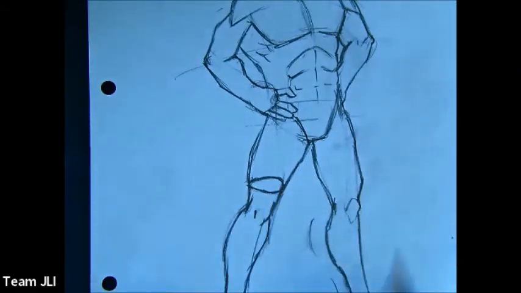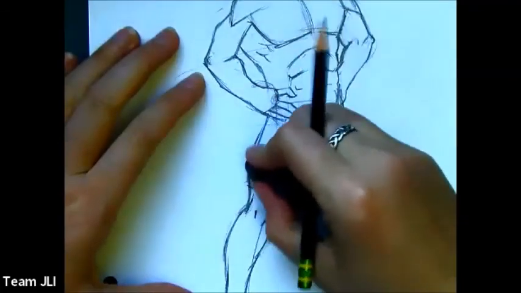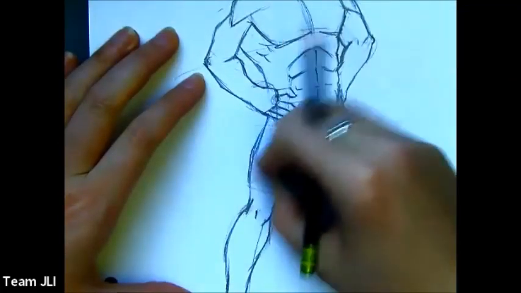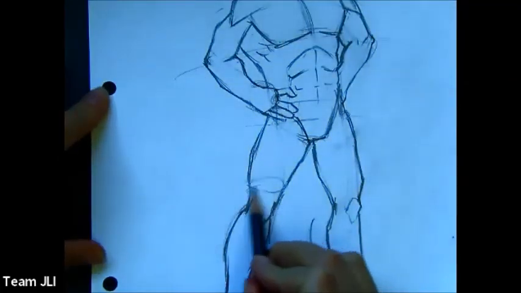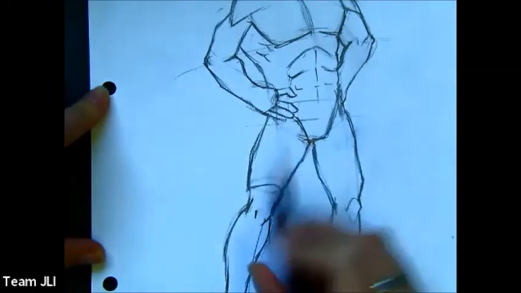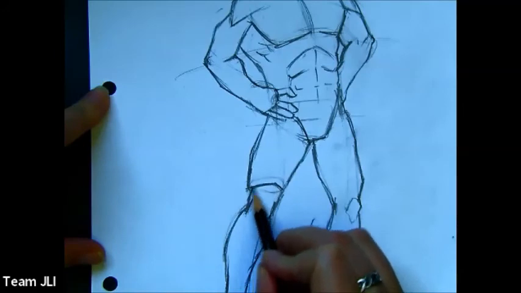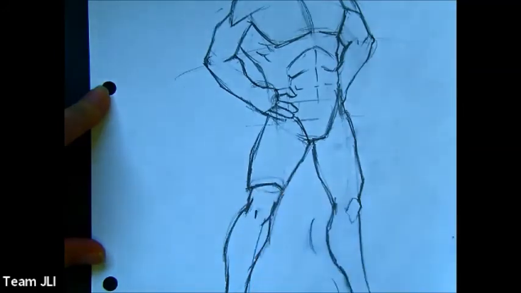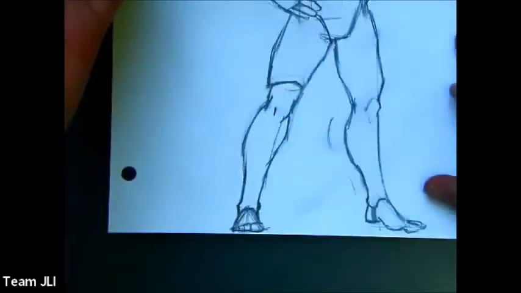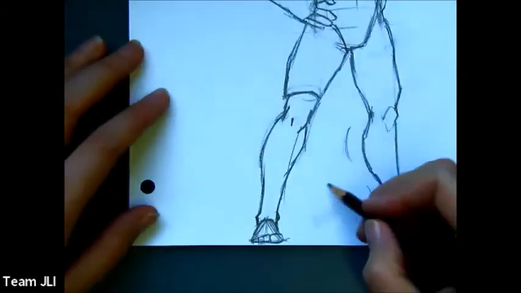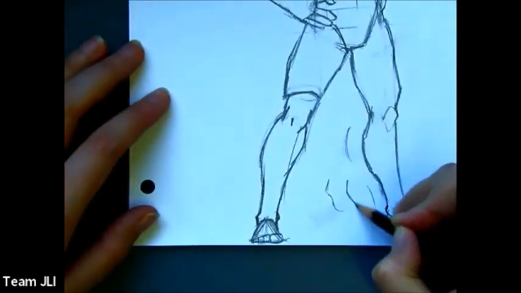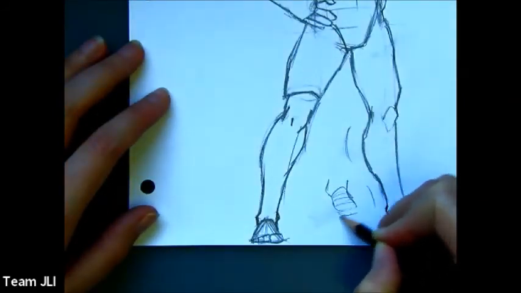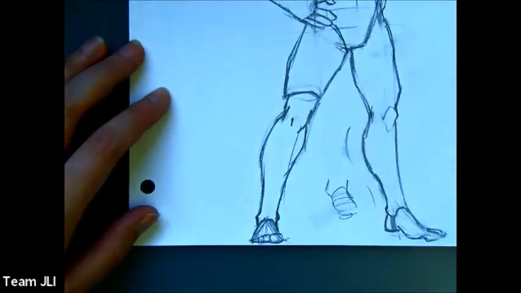Just depends on where your horizon line is set. I have a feeling our horizon line is fairly low, so it'll probably curve up. How do I know that, right? Betsy, how do you know if the horizon line is high or low? This one is depending on the feet. We can't see a whole lot of the top of the feet. Like normally when we're drawing feet and they go down like this, and you can see a lot of the top, that means the horizon line must be higher.